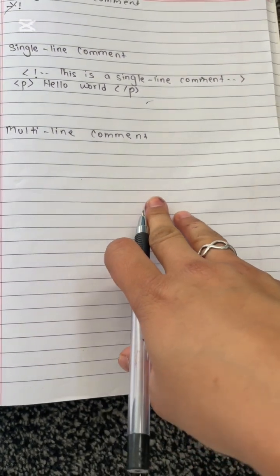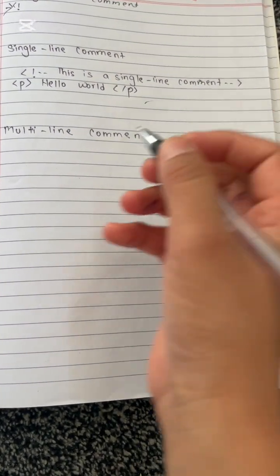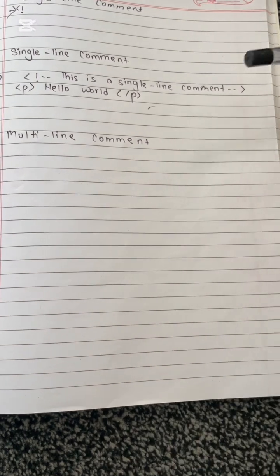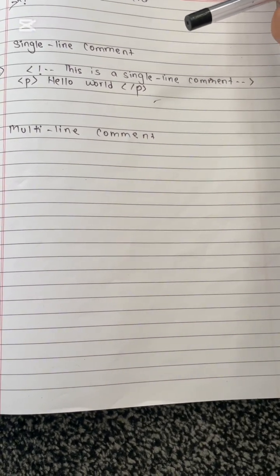And here's the second one, multi-line comment, which is used for long explanations and can cover several lines of code.